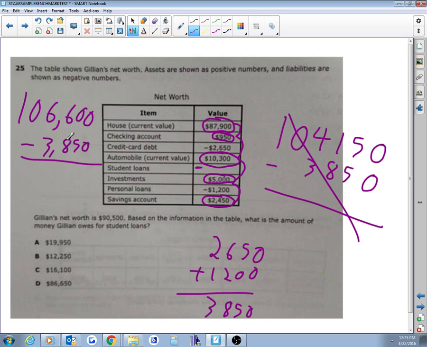So when we subtract these, we get to 102,750. Okay, so that's what she's got right now, but they tell us her net worth is 90,500. So we want to know what's the difference between this and 90,500. That will be her student loans. That's how much she owes.